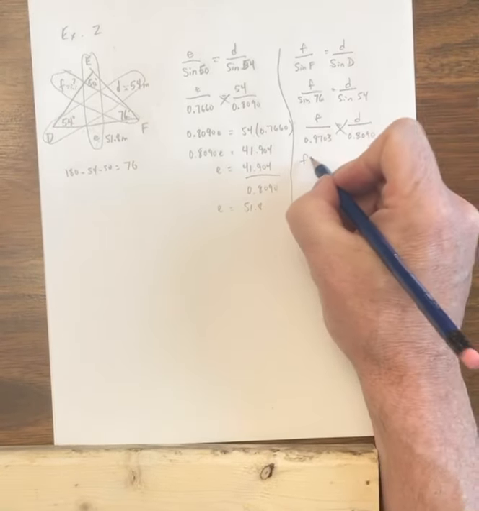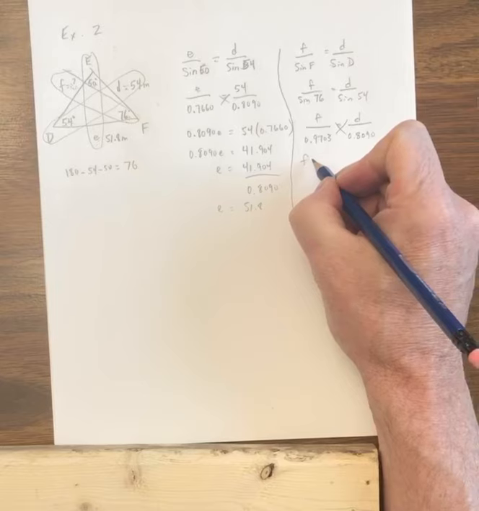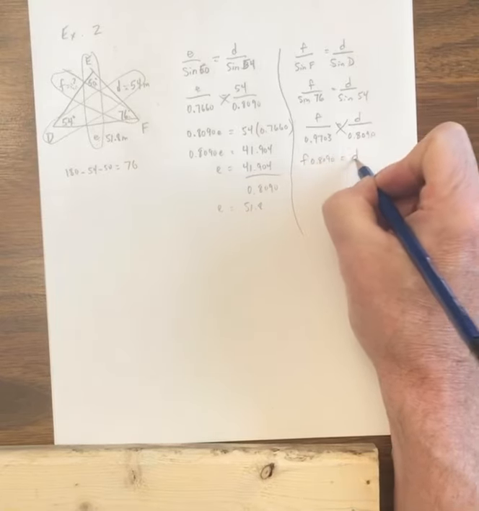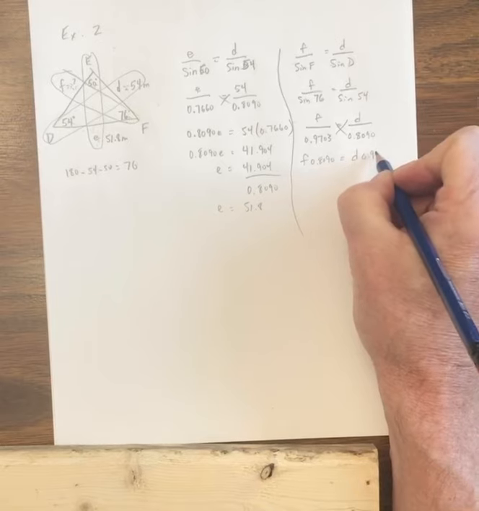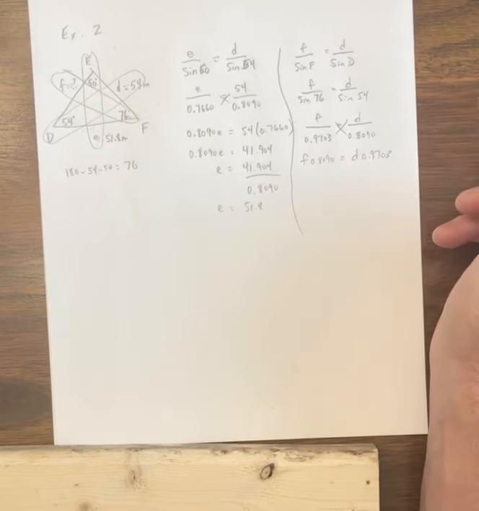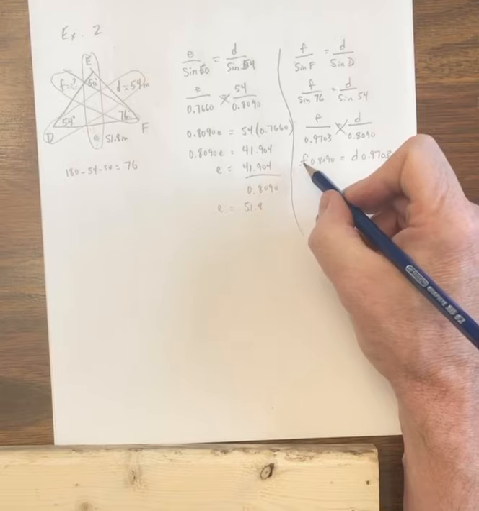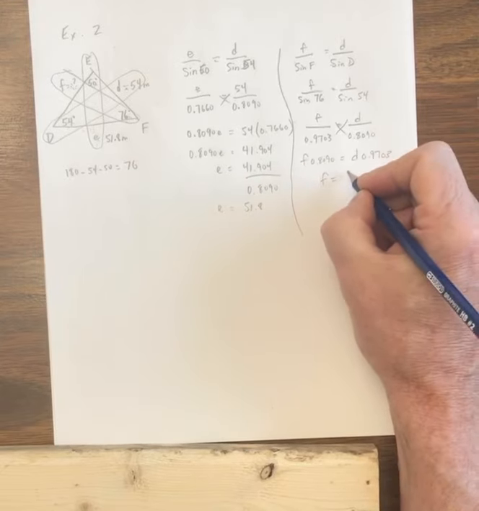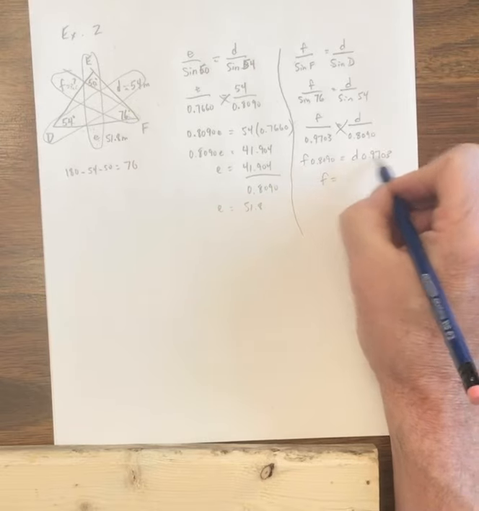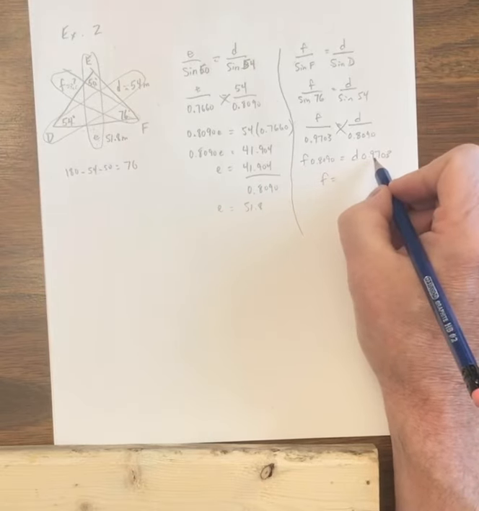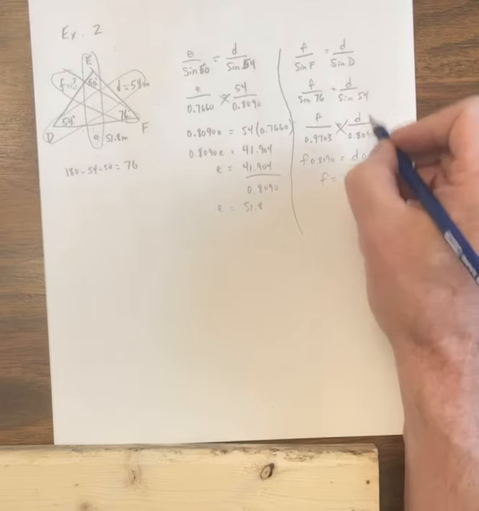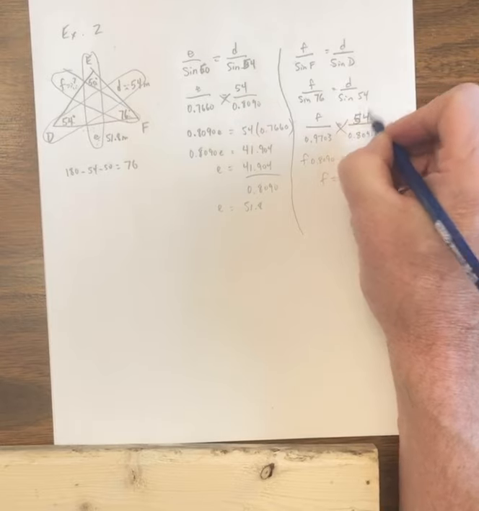Cross multiply, we get F times 0.8090 is equal to D times 0.9703. We want F on its own since that's what we're solving for. So F is equal to, I guess I can evaluate this right here. And D we know is 54. I should have written that in back here.